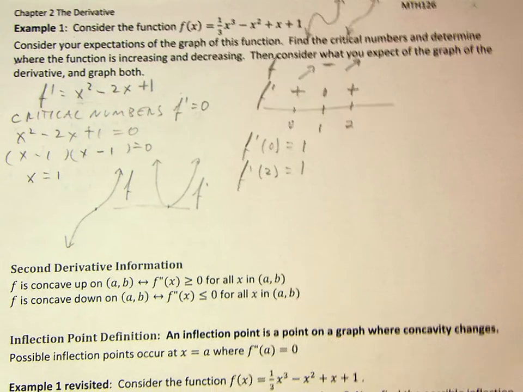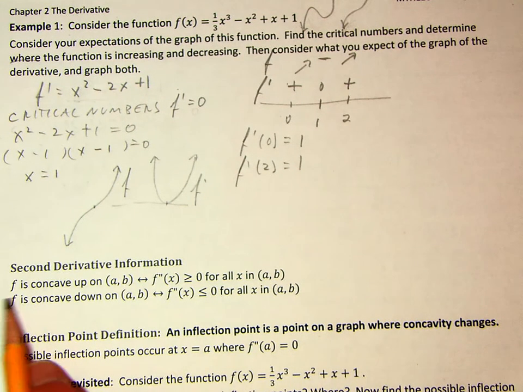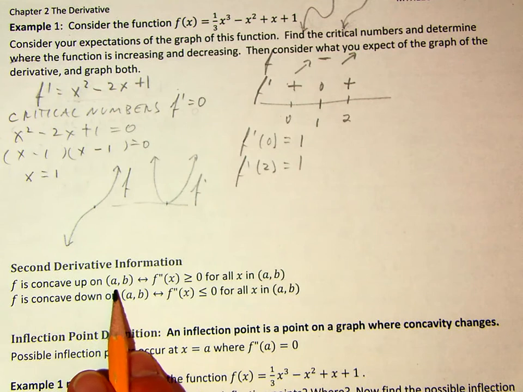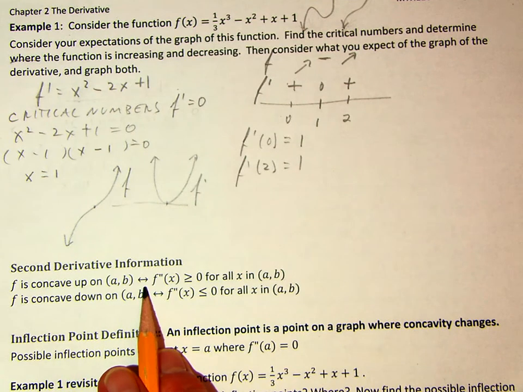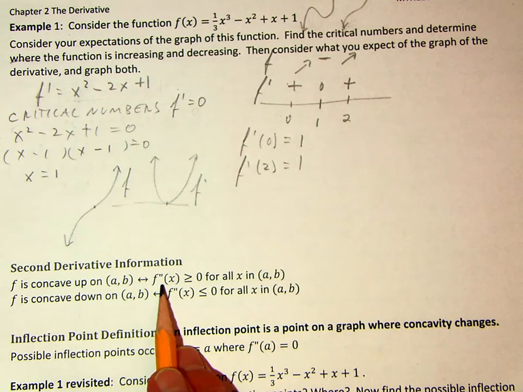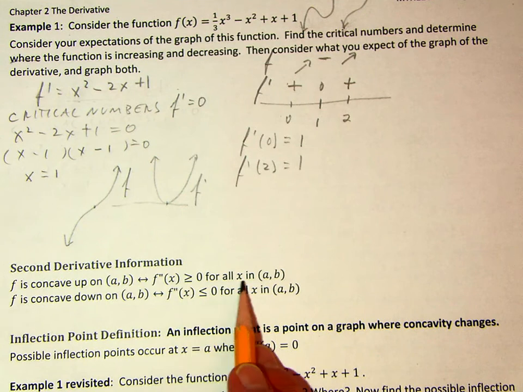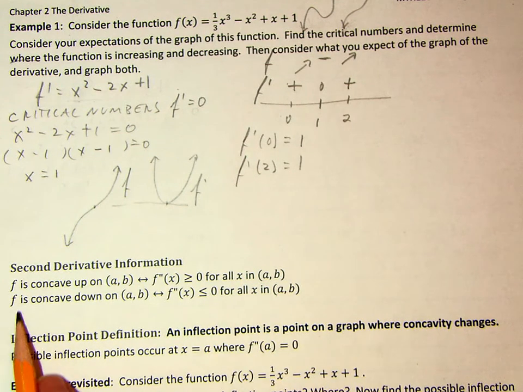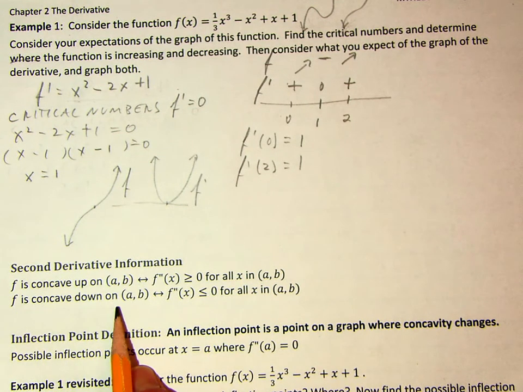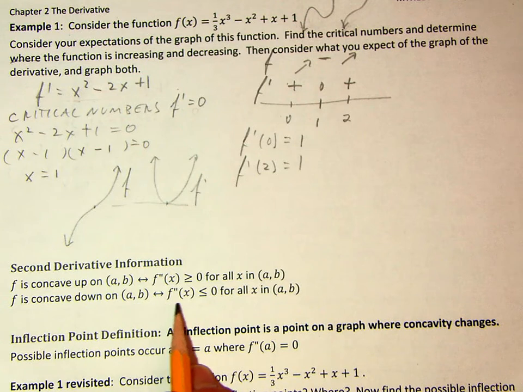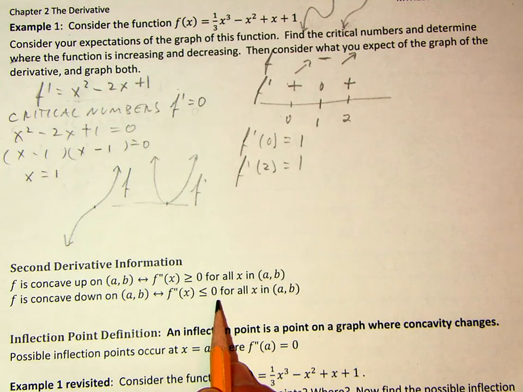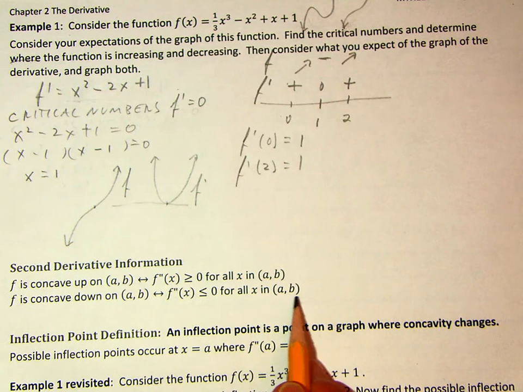Second derivative information. A function is concave up on an interval from a to b if and only if the second derivative is greater than or equal to 0 for all x in the interval. A function is concave down on an interval from a to b if and only if the second derivative is less than or equal to 0 for all x in the interval from a to b.